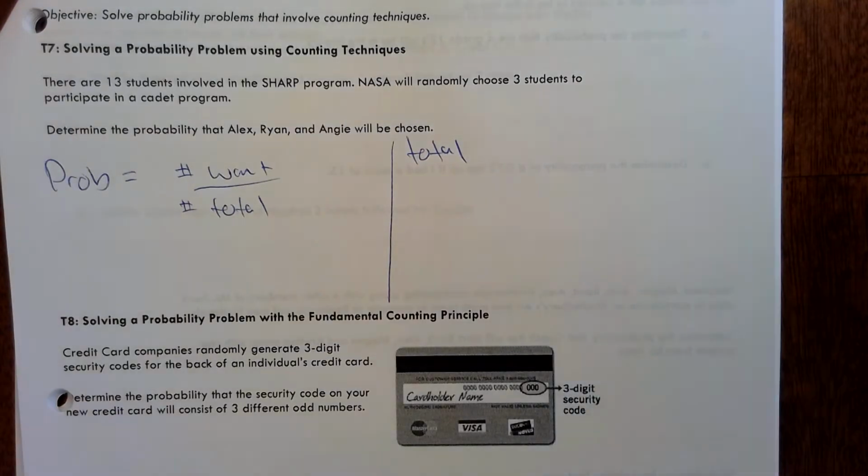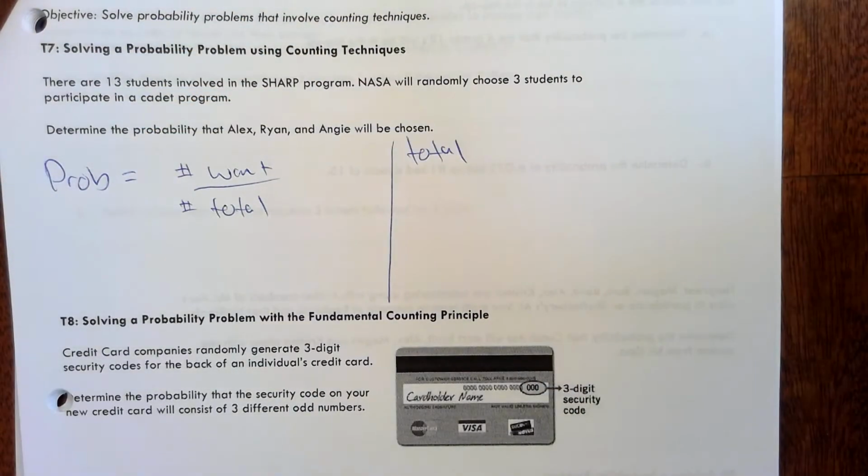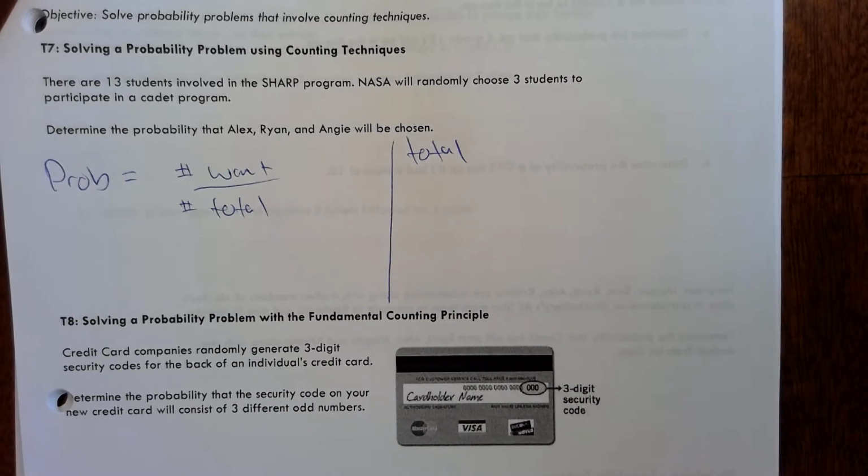So let's pretend the question is just, how many ways can you choose 3 people out of 13 to be in a program? Well, this sounds like a combination or a permutation. And we just need to be careful about which one we use because sometimes it'll make a difference for us and sometimes it won't. I believe in this case it won't actually make a difference, but we're going to practice thinking that through anyway. So these 3 people are just going to be in a cadet program.